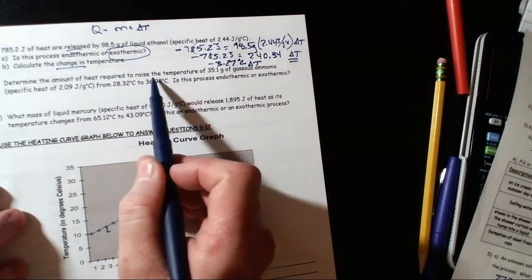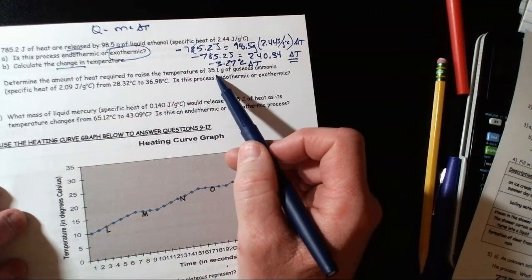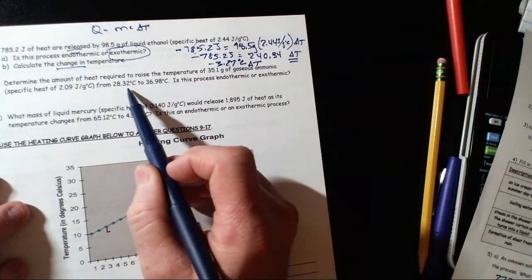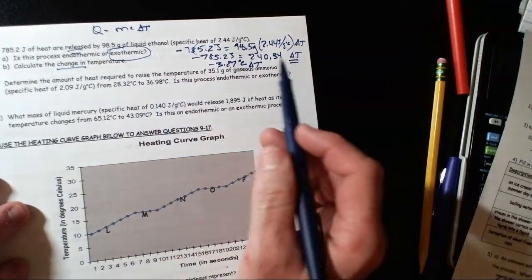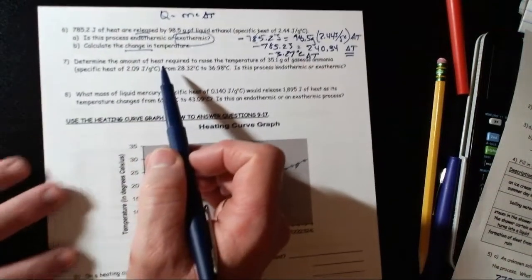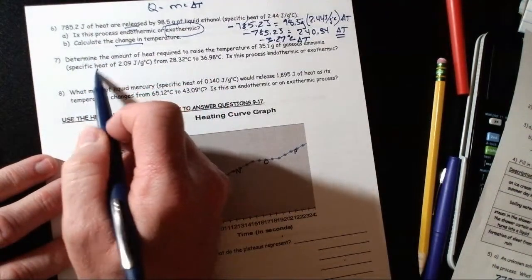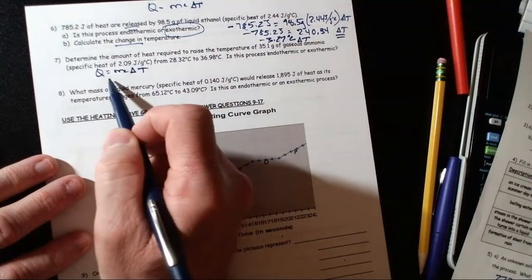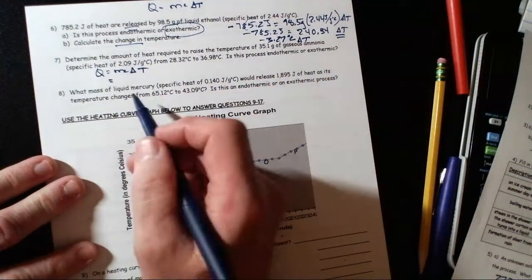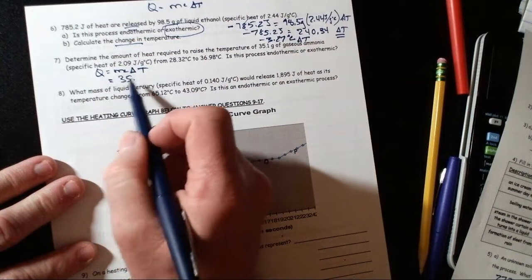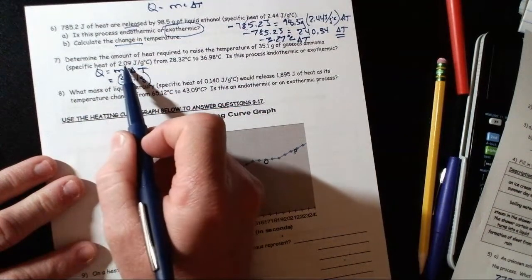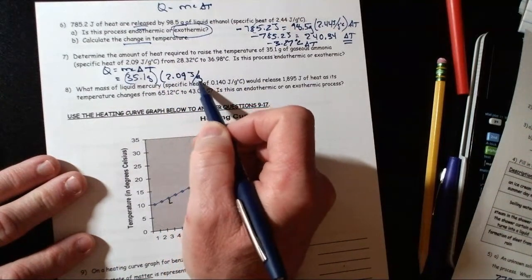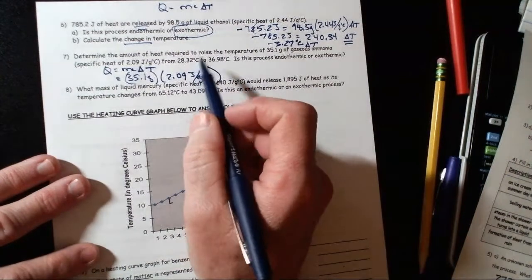Determine the amount of heat required to raise the temperature of 35.1 grams of gaseous ammonia from 28.32 degrees to 36.98 degrees. All right, so determine the amount of heat. Well, this time I'm actually looking for my Q. So Q is equal to MC delta T. I don't know Q, but I know my mass, 35.1 grams. I know the specific heat, it's right here in the problem, 2.09 joules per gram degree Celsius. And I know my change in temperature.